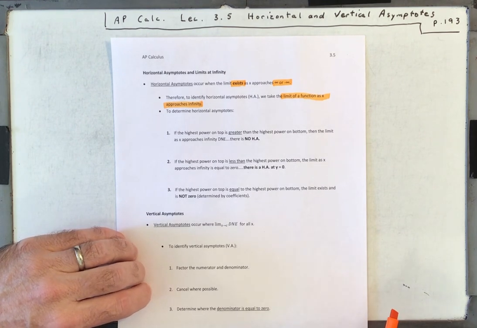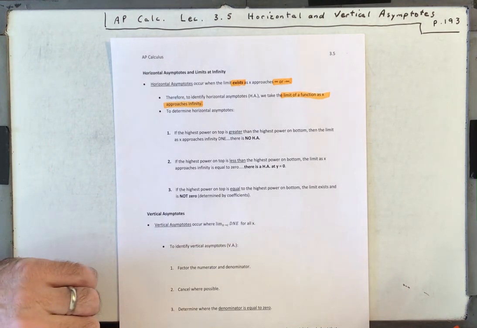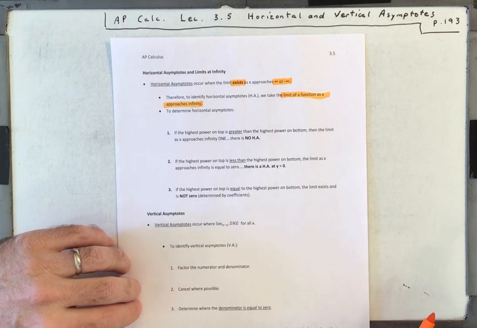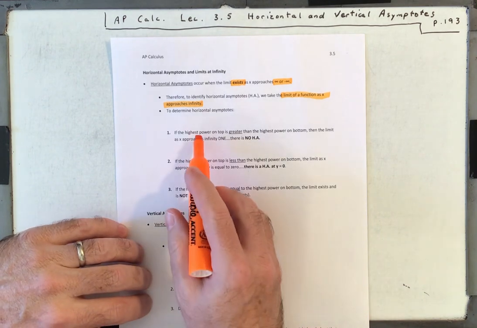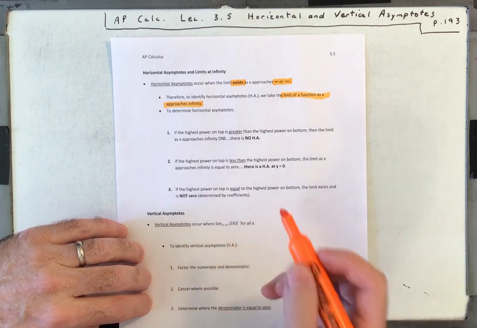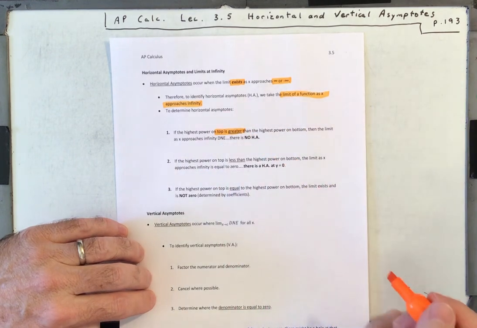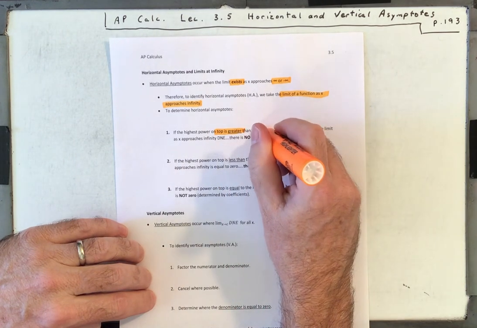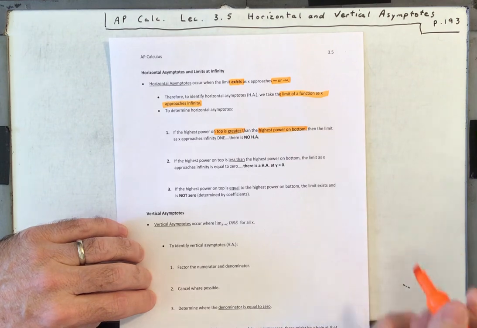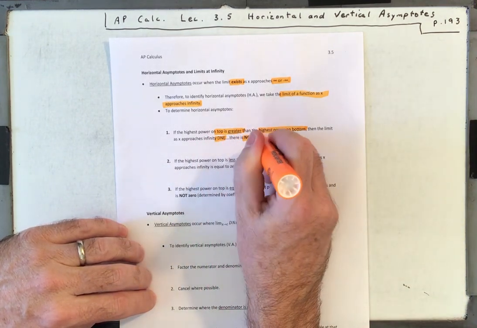We didn't apply the calculus part, but to determine where a horizontal asymptote is, and of course your function is always going to be a fraction, otherwise there's not going to be a horizontal asymptote. If the highest power on top, like x squared, x cubed, we're talking about the exponent here, is greater than the highest power on bottom, then the limit does not exist and there is no horizontal asymptote.